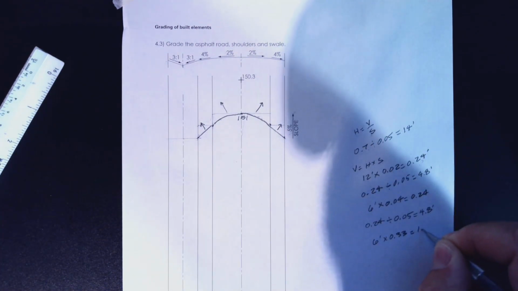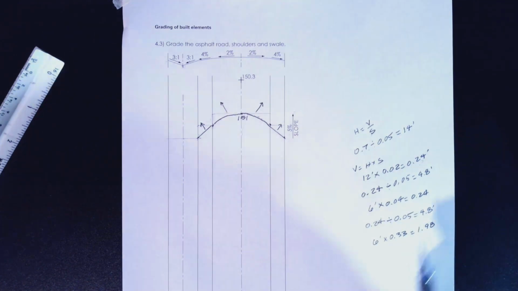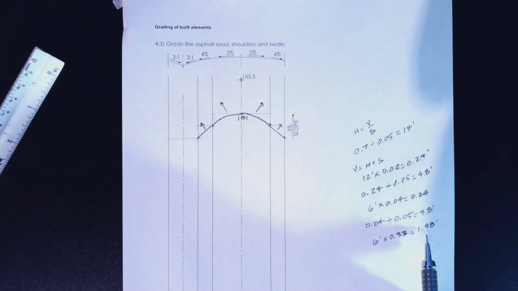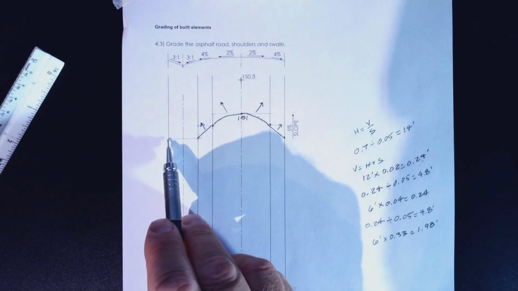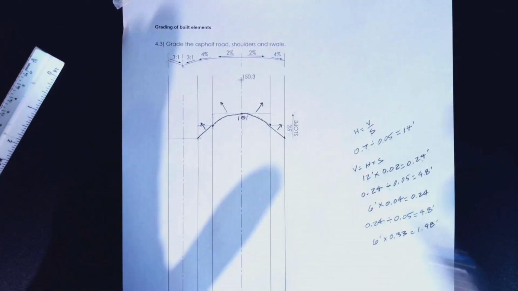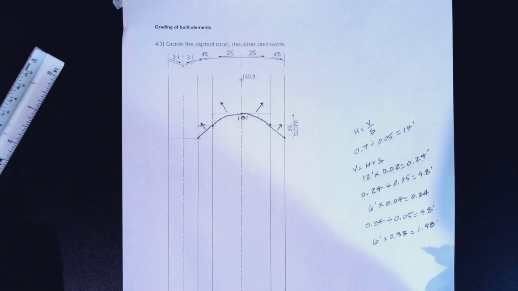So it drops from here down to the center line basically 2 feet. So this is a 2 foot deep swale or ditch.